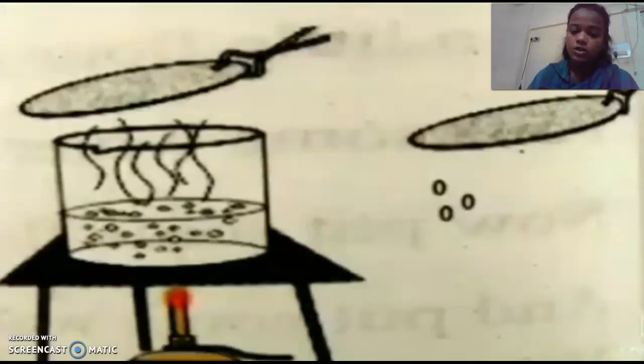Using tongs, let's hold a steel plate or a lid in the steam coming from the water only for a few minutes and we will remove it after some time. What do you see on the underside of the plate? Yes, we can see the droplets of water. It is there on your screen too. Droplets of water have formed on it.